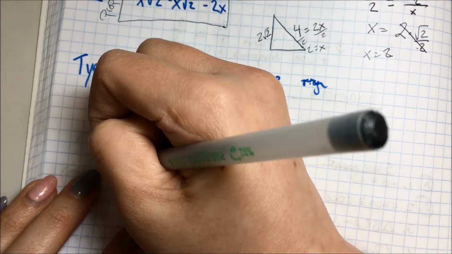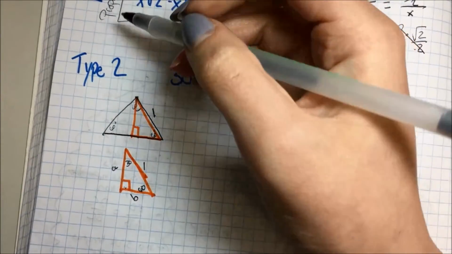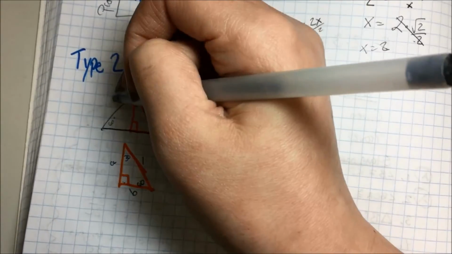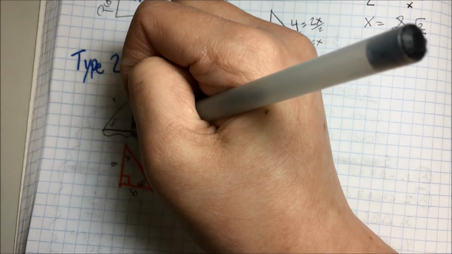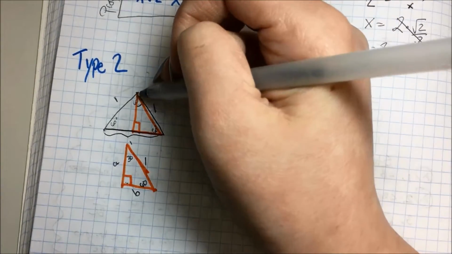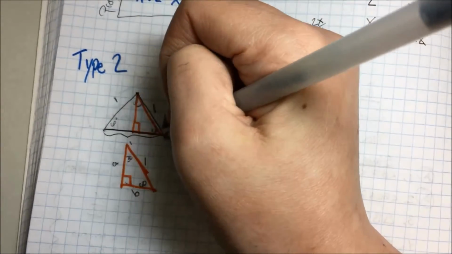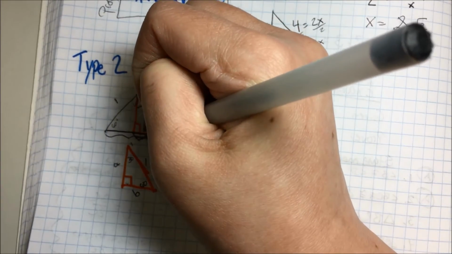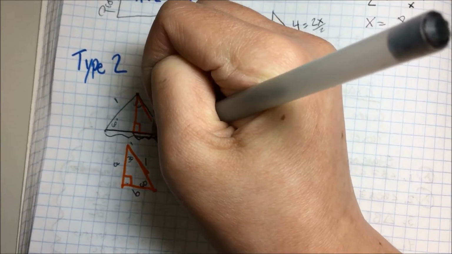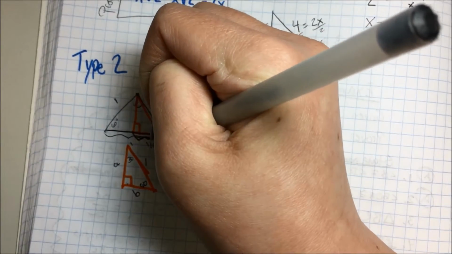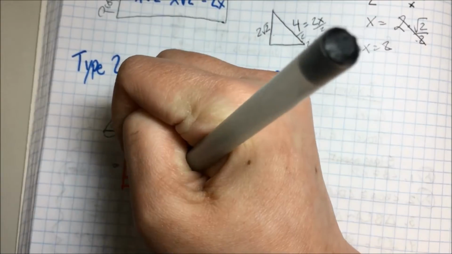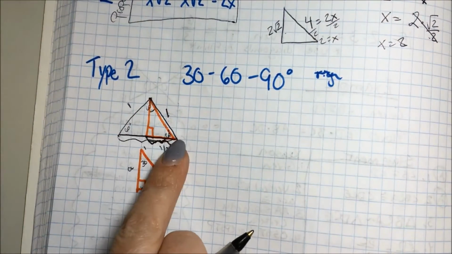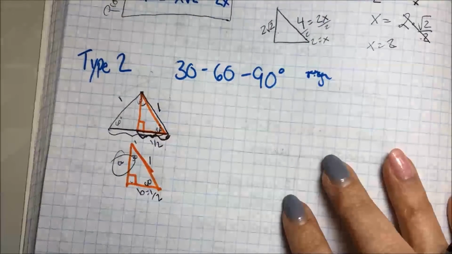So now I want to find A and B. B is a little bit easier to find this time around. Since I know that this is an equilateral triangle up here, 1, and this whole length is 1, I know that the altitude of an equilateral triangle cuts this in half. So this being 1, this section over here to the right of the altitude is going to be 1/2. So B would be 1/2. The altitude cuts this in half, this is half of it. So I really only need to find A.